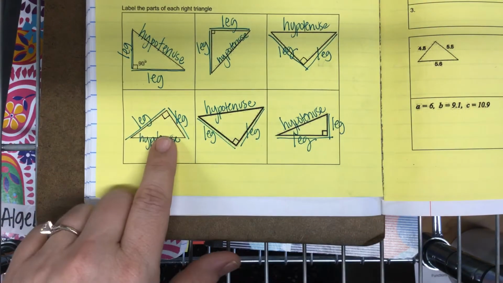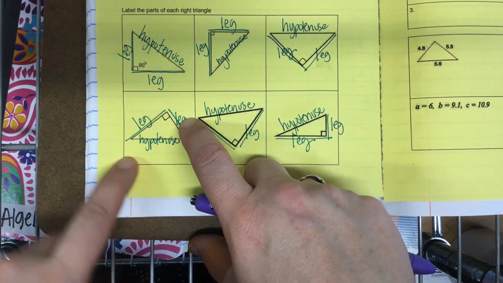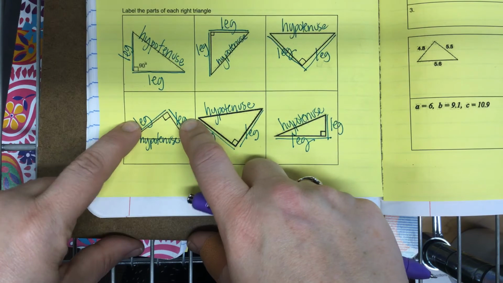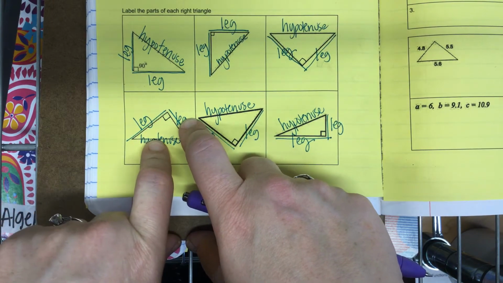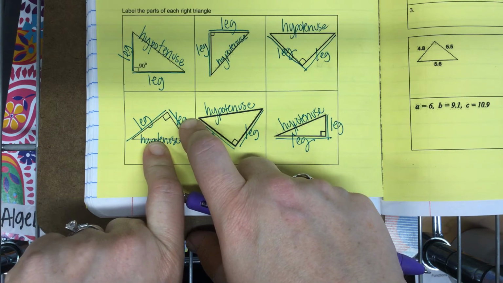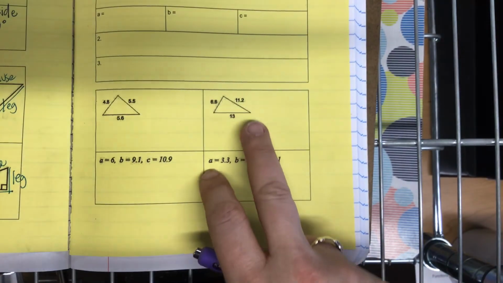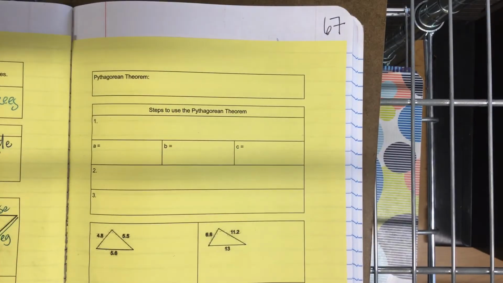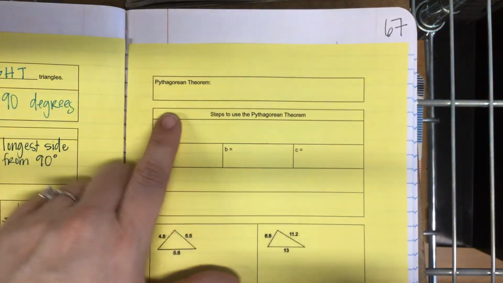When they say this side is 3 and this side is 4 and this side is either something we have to find, or they give us the number and we say, yes, it works. So now that we know how to identify, we're going to talk about the Pythagorean Theorem.